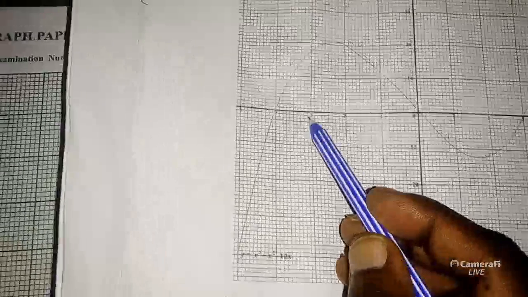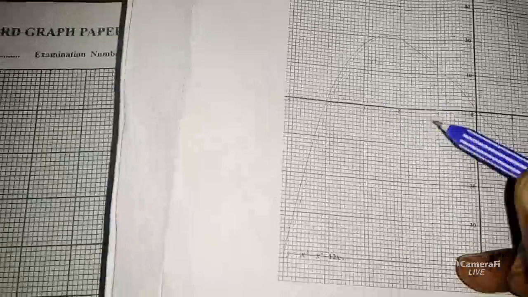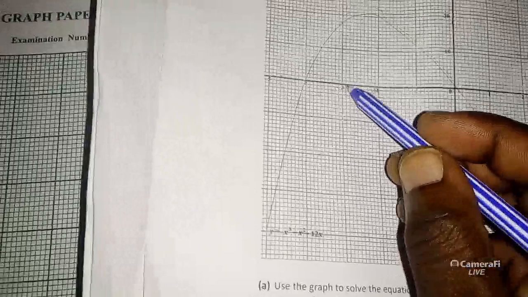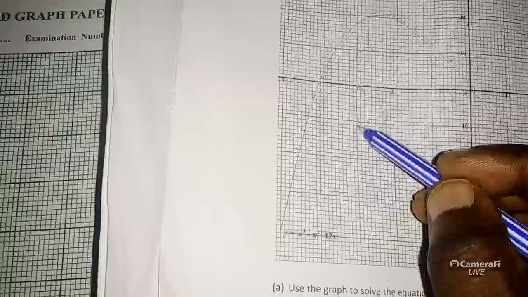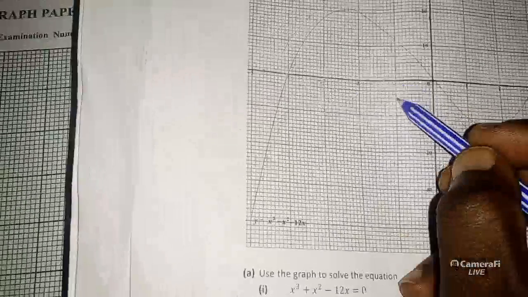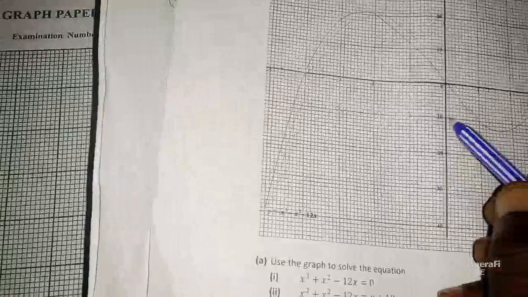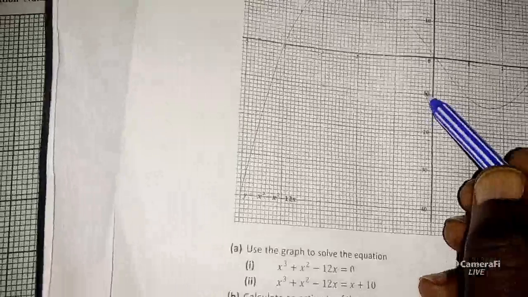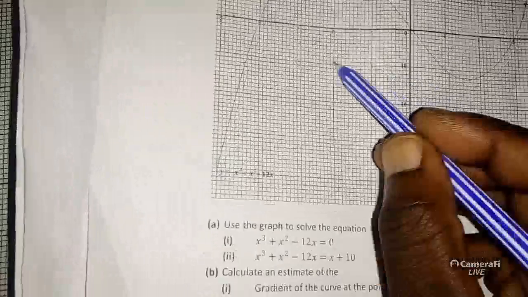This is -3, and they are saying when you are calculating the area of the bounded curve, you can draw a line here, and a line at -1, and they are saying y must be -10, and this is -10. So you draw another line here.